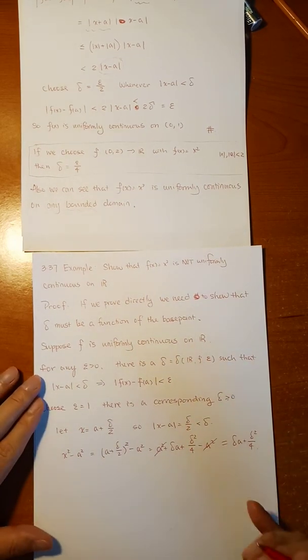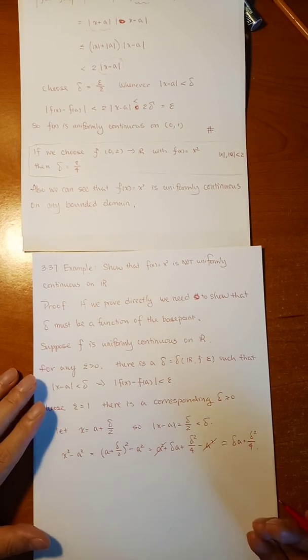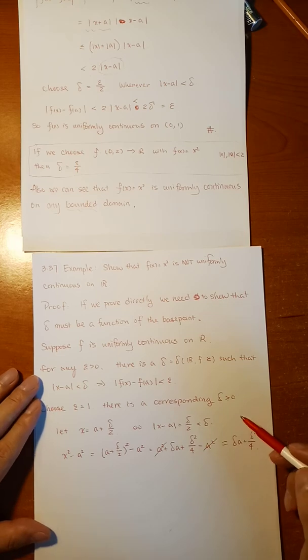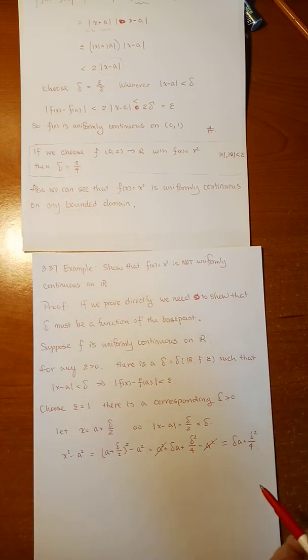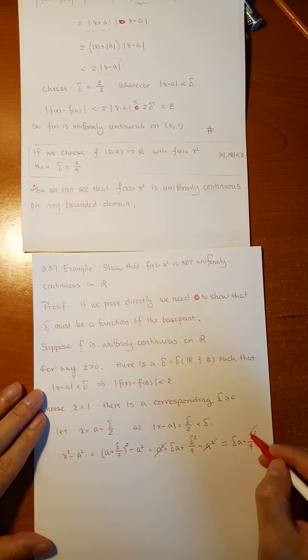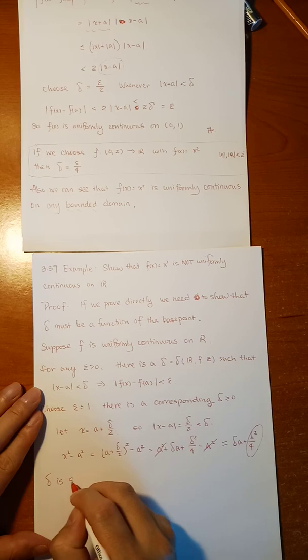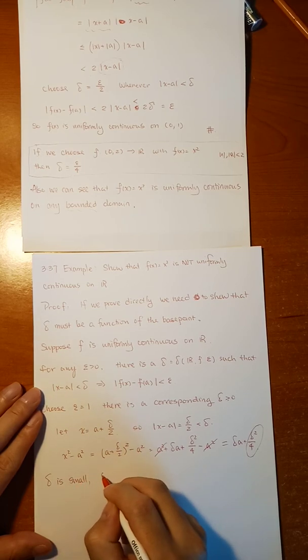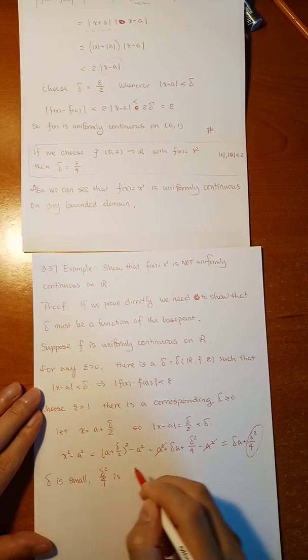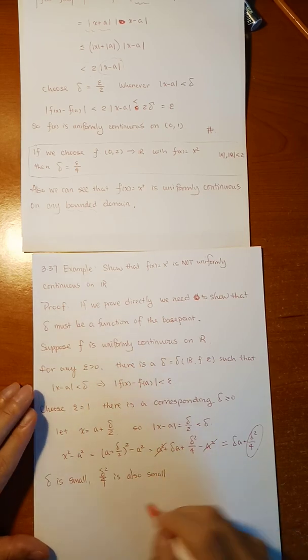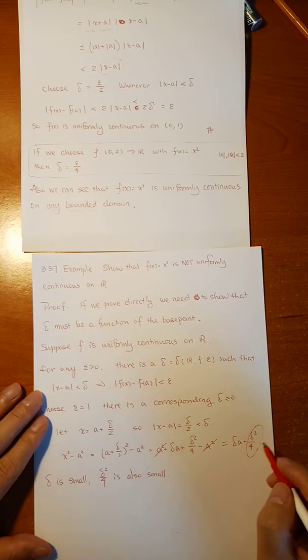How do we go to the next step based on the computation? Delta will be sufficiently small, so we just choose small delta. When delta is small, delta squared over 4 is also small. So this second factor is not a problem. The problem comes from the first factor.